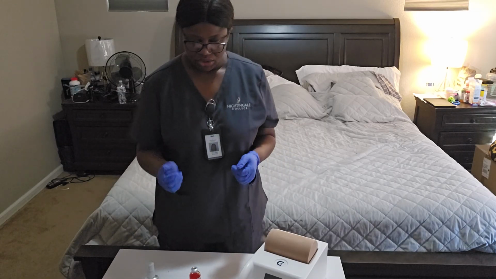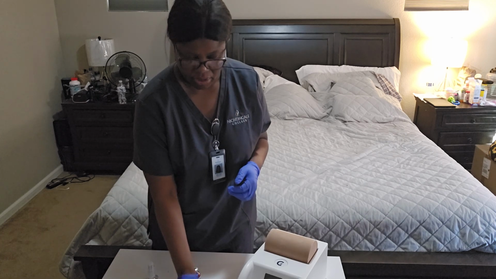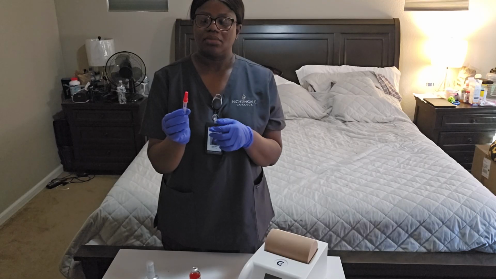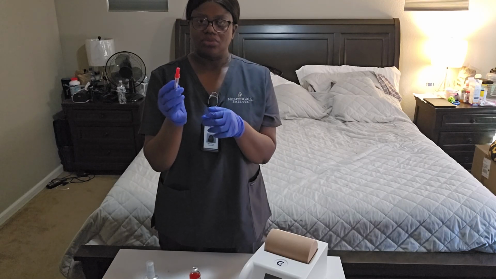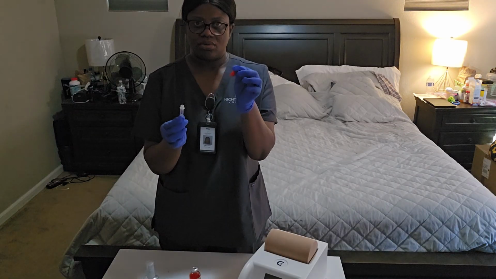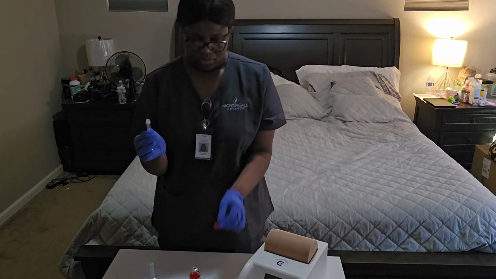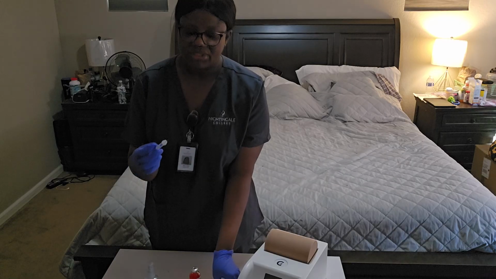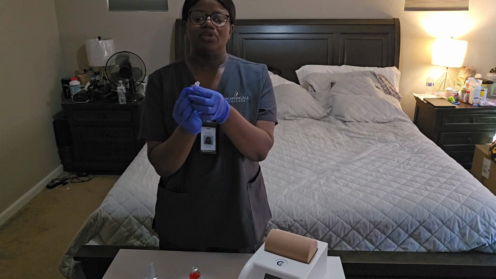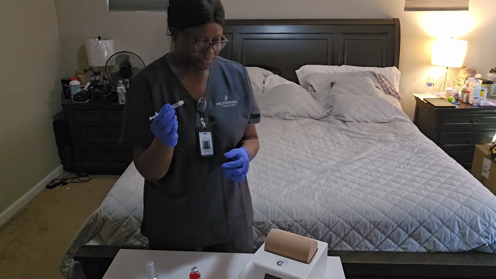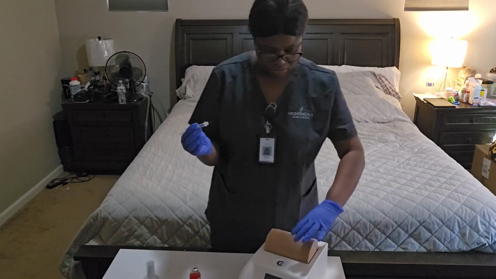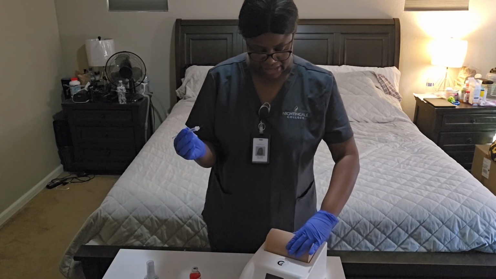Okay, so when it's drying, I am going to take off the top of the needle. I'm going to hold it bevel up, hold it like a dart. With my non-dominant hand, I'm going to taut the skin.